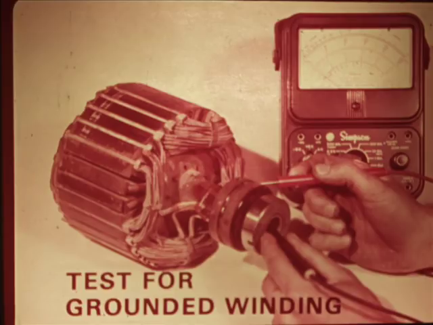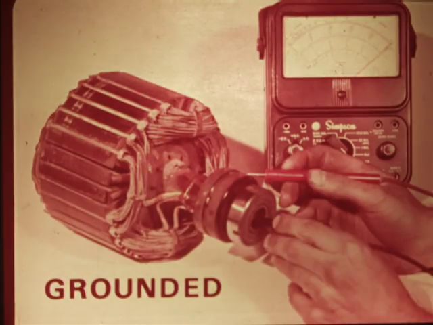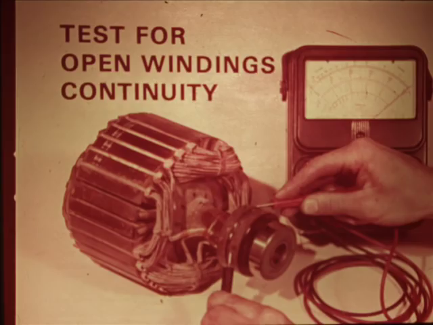To test for grounded windings, put one test lead on the end of the armature shaft and the other against each collector ring in turn. There should be infinite resistance, an open circuit in each case. If the test shows 0 resistance, the winding or ring is grounded to the shaft. Therefore, you must replace the armature. To test for open windings, check for continuity between the 2 collector rings. If there is no continuity, a winding is open.